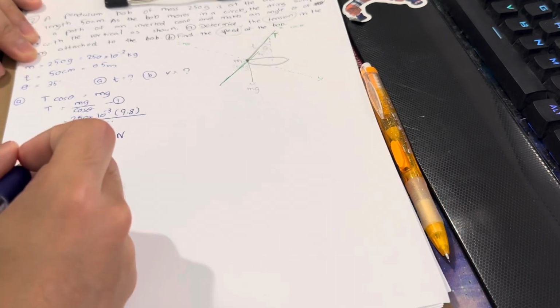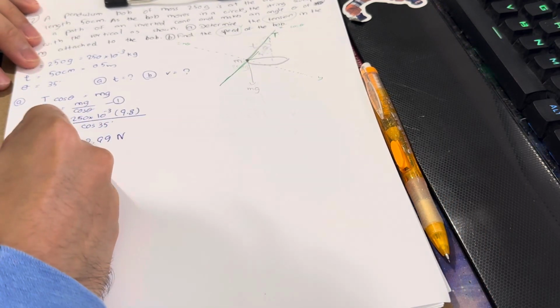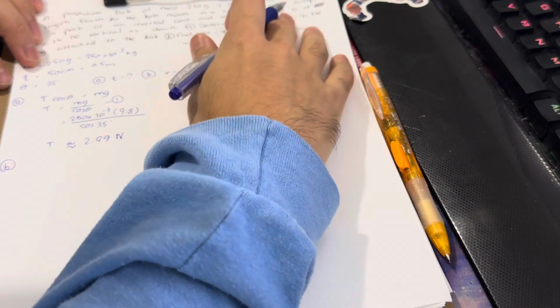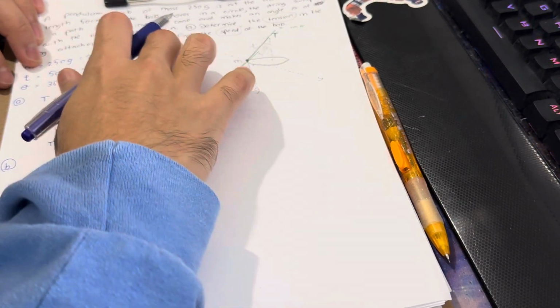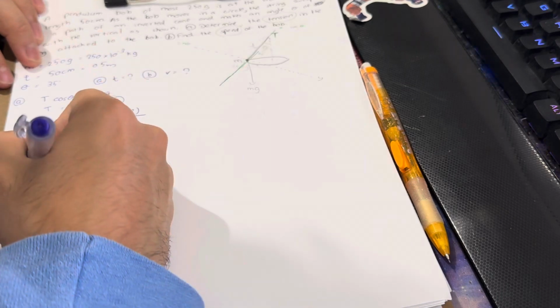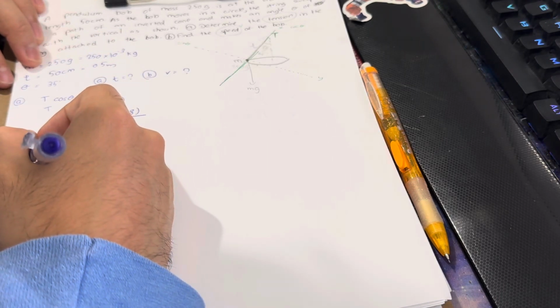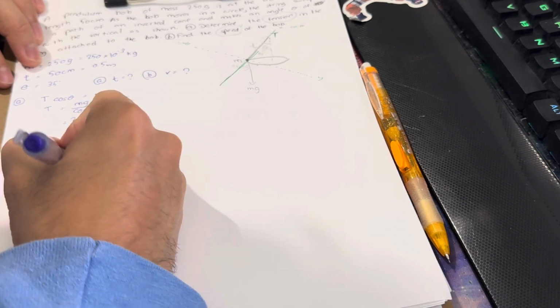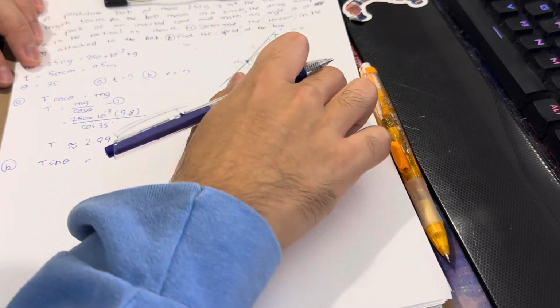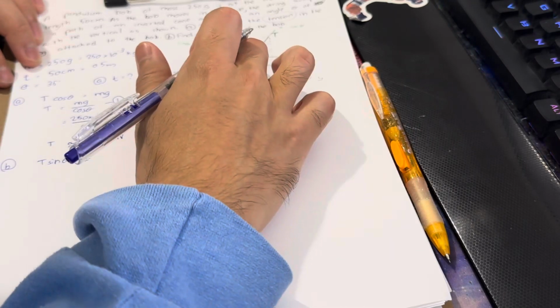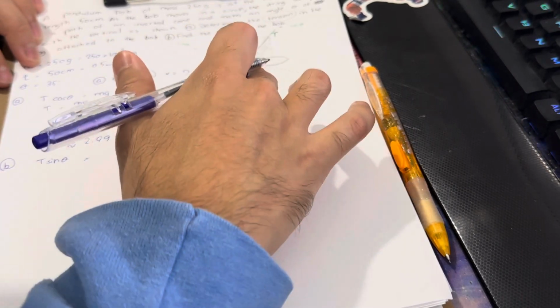Okay, so we have to find B, the velocity. We already looked at the x-axis. For the y-axis, T sine theta is y. When we look at the y-axis, right here there's no gravity, because gravity only acts on the x-axis.